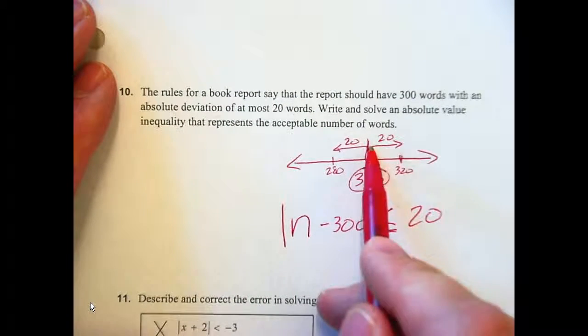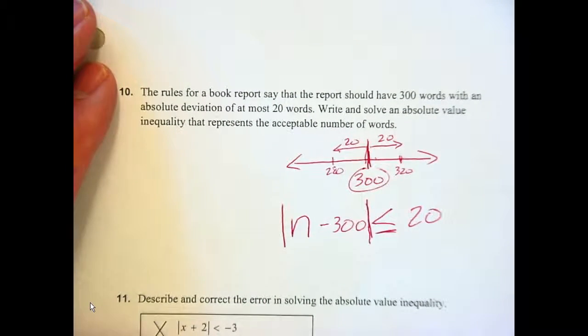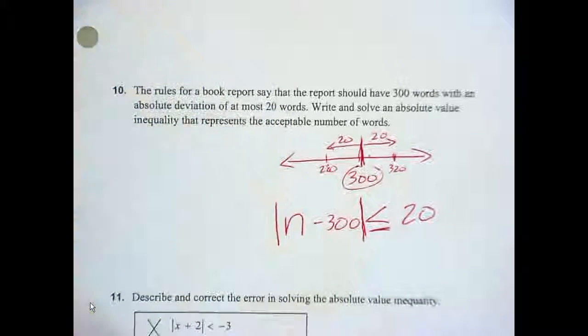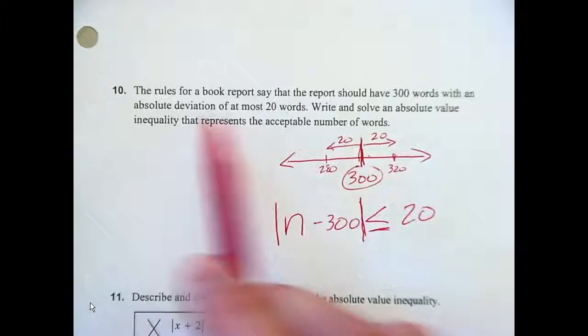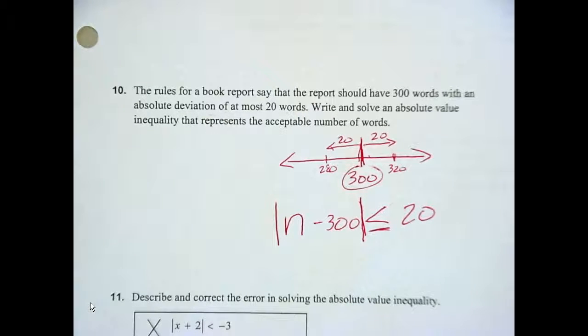What's that? That just means you can move that direction or that direction. Yeah, it just sounds cool. If you have a pet, you can call it absolute deviation. Get a dog named Absolute Deviation. It'd be awesome. That'd be cool. See? All right, any other questions that have come up?